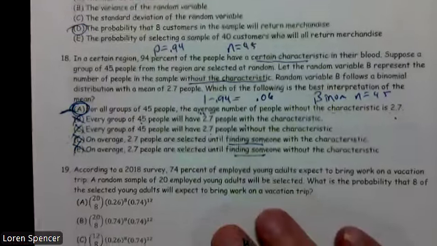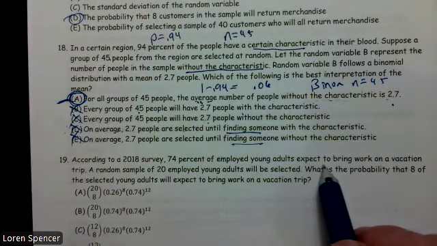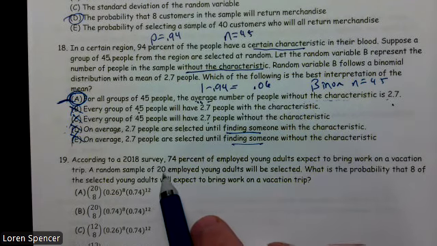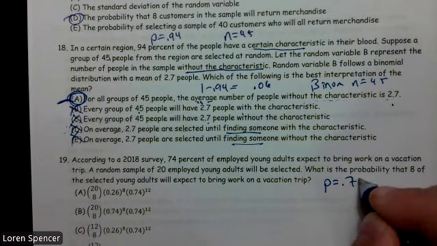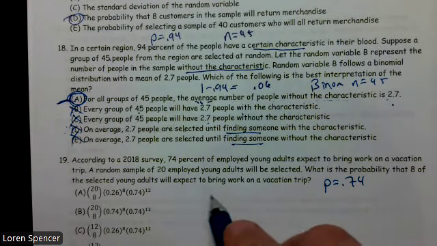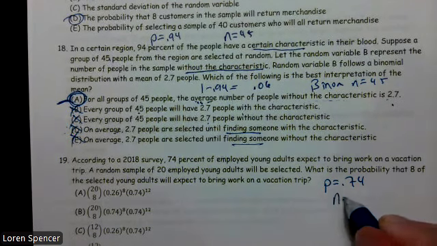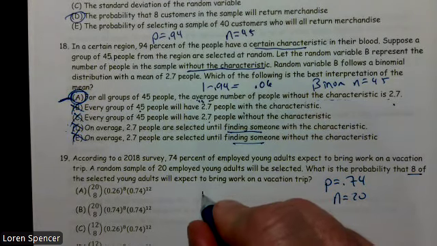Number 19. According to a 2018 survey, 74% of employed young adults expect to bring work on a vacation. So P equals 0.74. A random sample of 20 employed workers. Oh, we have a group of 20, so N equals 20. What's the probability that 8? Oh, remember our formula.